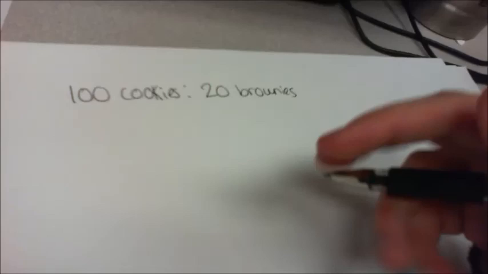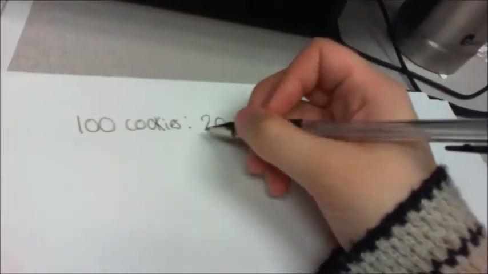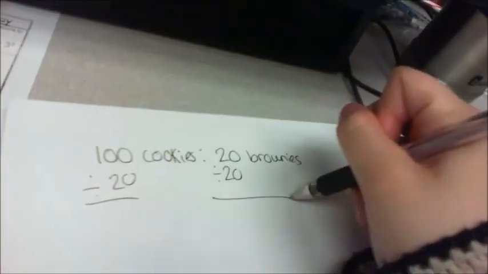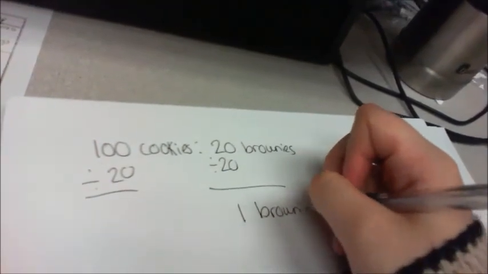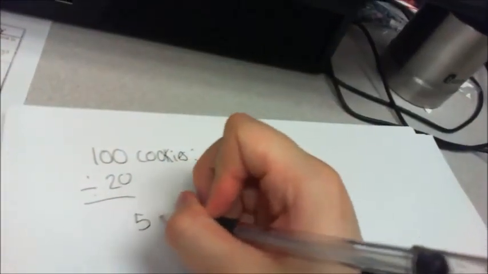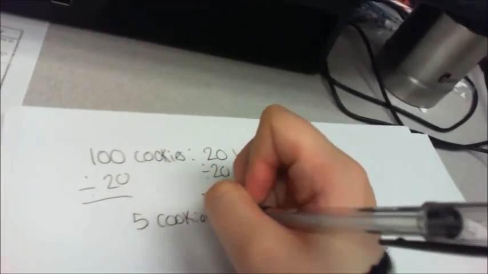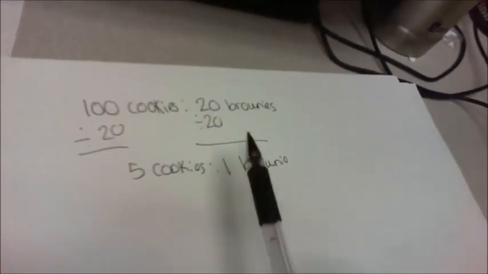In order to figure out how many groups she can make, let's first figure out what our rate would be. How many cookies to how many brownies? Well, I know 20 can go into 100. So we're going to divide these each by 20. 20 goes into 20 one time. 20 goes into 100, well, 20, 40, 60, 80, 100, 5 times. So 5 cookies. So each group is going to have 5 cookies and 1 brownie.